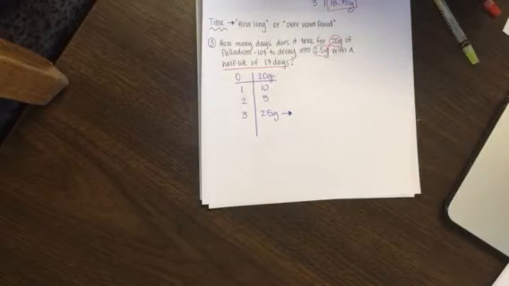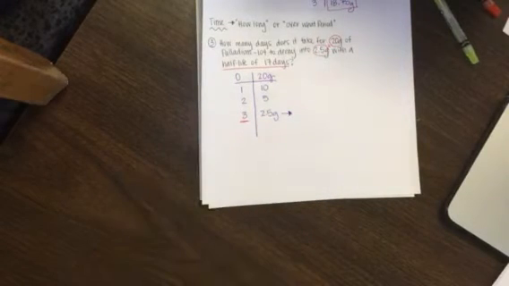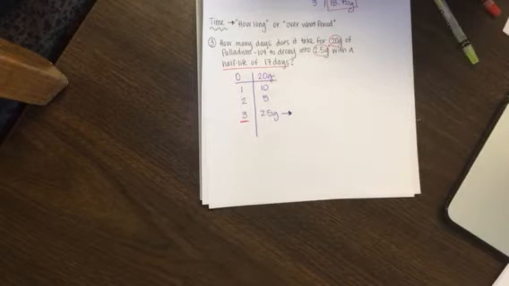But that's not where we stop. Okay, that's just telling us that it's going to take 3 half-lives in order for us to get 2.5 grams remaining. The question is how many days does it take for that to happen?